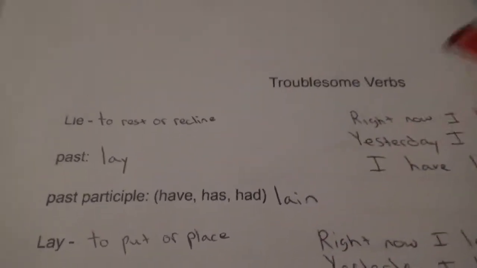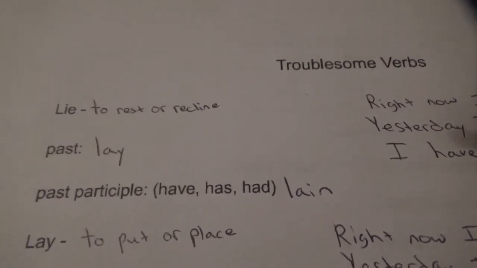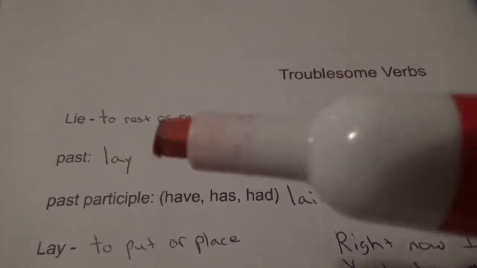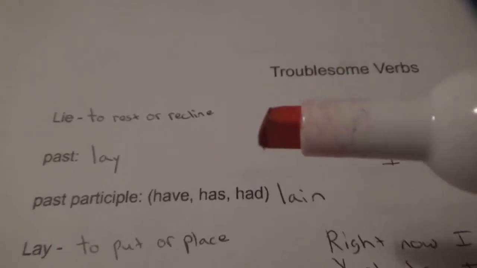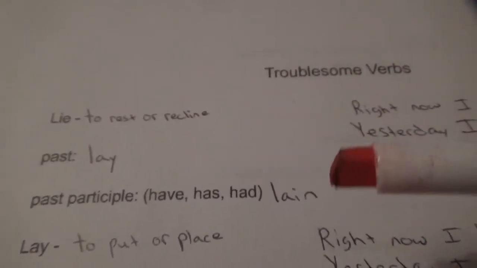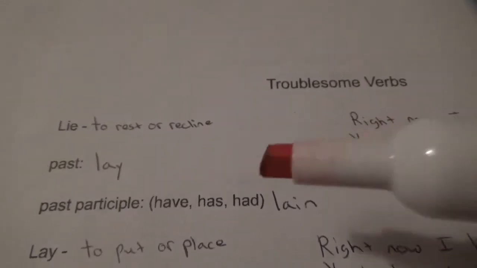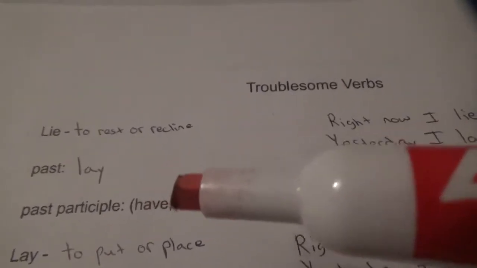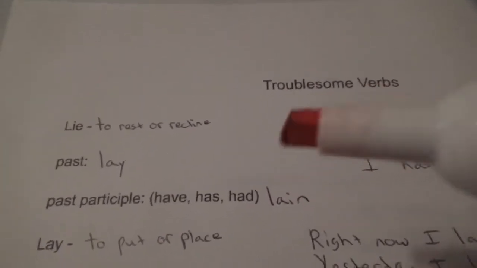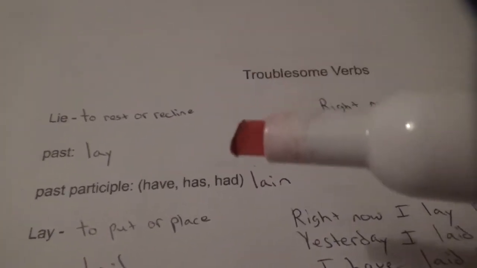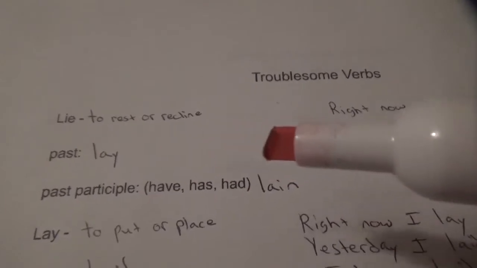So let's conjugate the verb lie. Right now I lie in bed. Yesterday I lay in bed. I have lain in bed, or he has lain in bed, or he had lain in bed. And we're talking about the differences between have, has, and had in terms of tense later. But for right now, just know that the past participle is the form you use have, has, or had with.